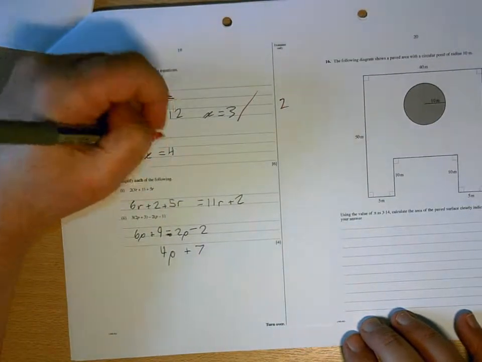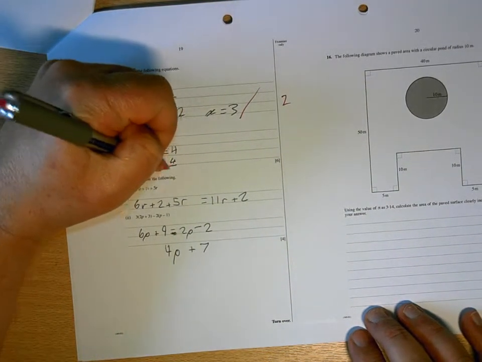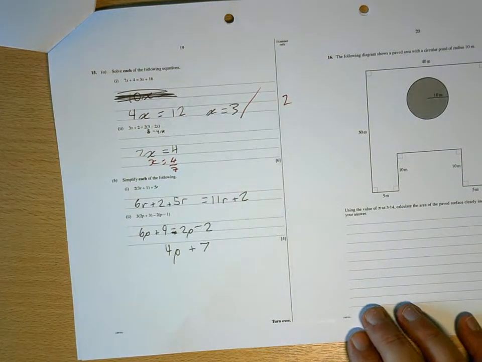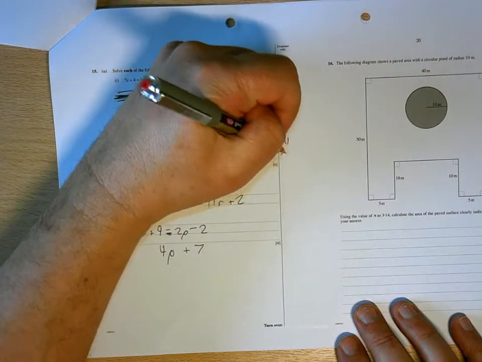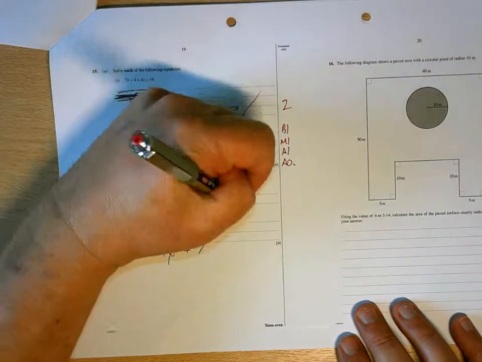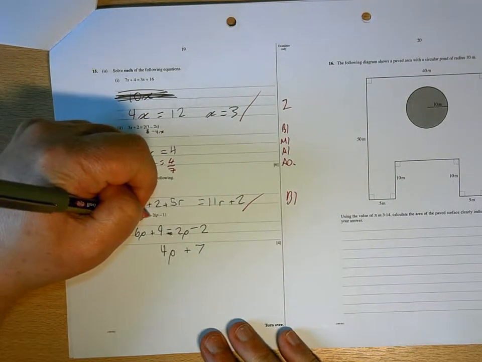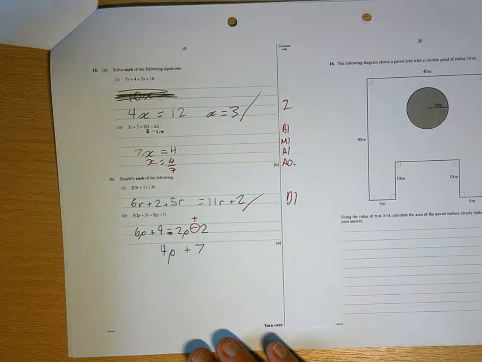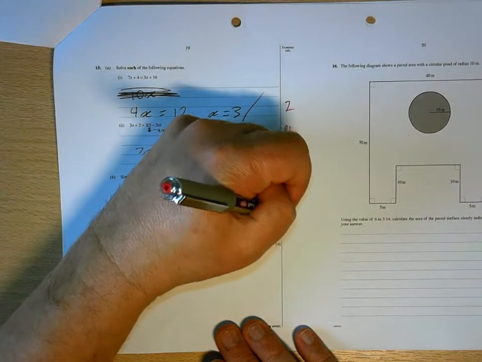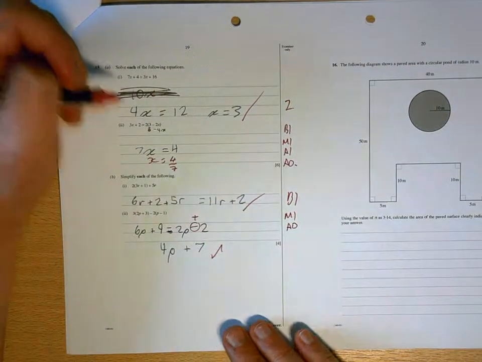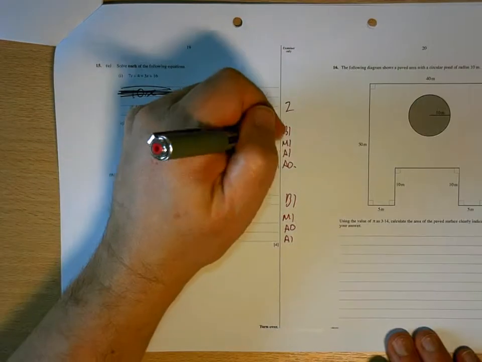7x equals 4 is right, but then what you have to do is get the x on its own. So you have to divide by 7. So what I'm looking for there is the answer 4 over 7. So you're going to lose a mark for not getting it down that far. 11r plus 2 is correct. And here, what you've missed is that it's a minus times a minus, which makes that a plus. But for yours, that is correct. So you're going to lose the mark for expanding the brackets.